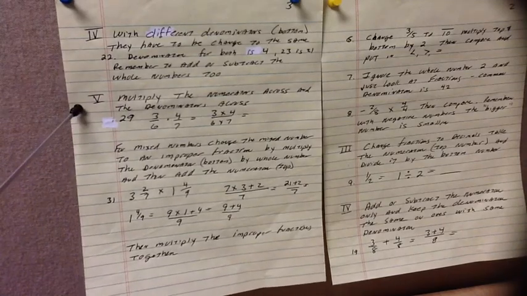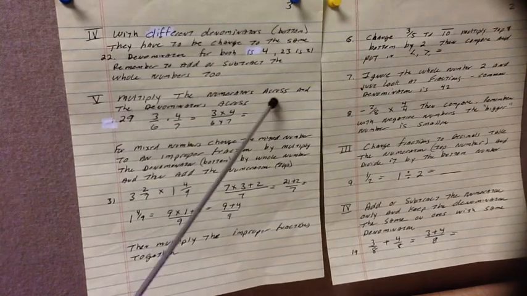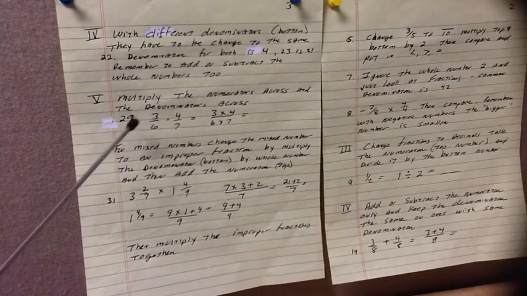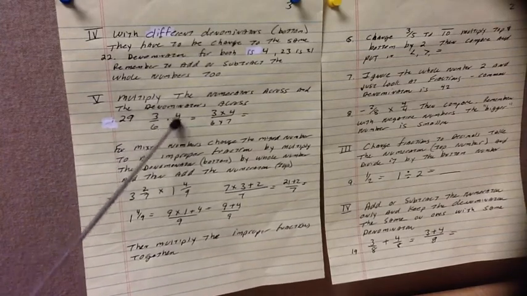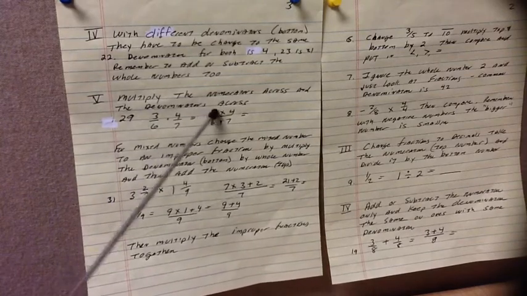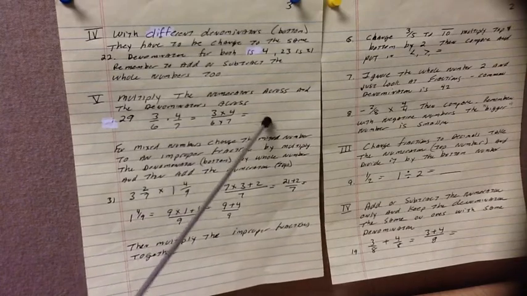The next section 5 talks about multiplying fractions. Multiply the numerator across and the denominator across. The numerator is at top, so 29 is 3/6 times 4/7. So I take the 3 times the 4 to get 12, and 6 times 7 to get 42.